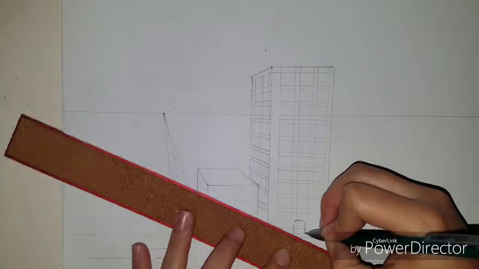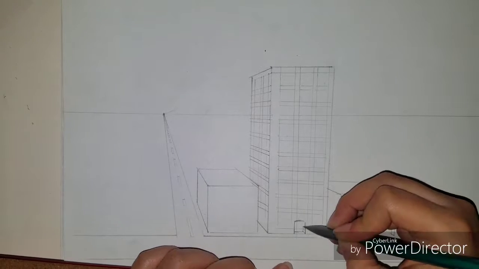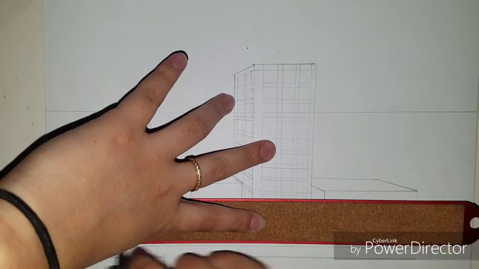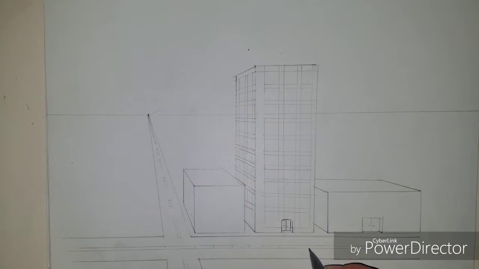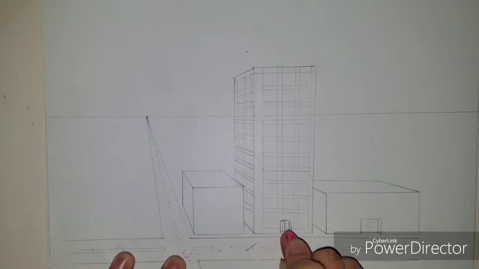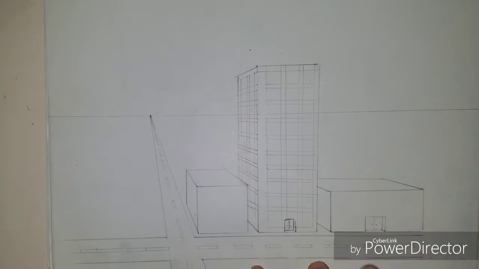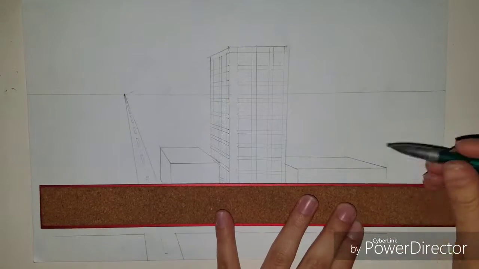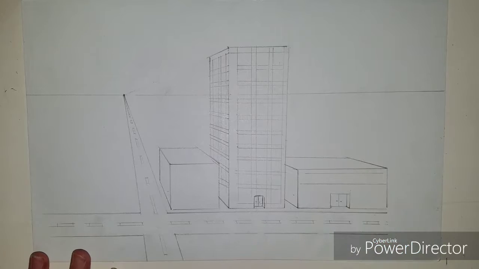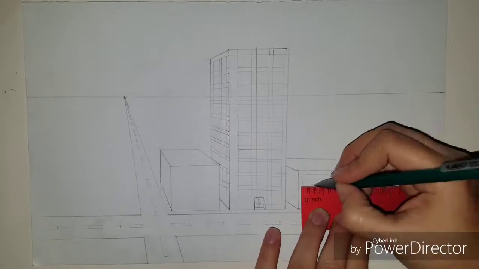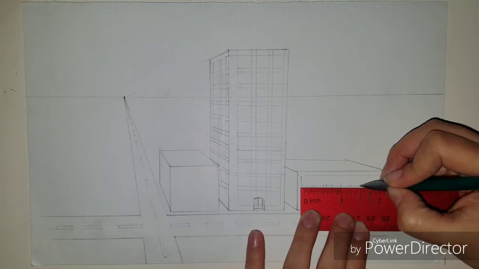Now for the entrance, we're going to make the same thing as we did on the first building. And then create the lines for the street. And these are going to be the same distance and size. Now on the third building, make a rectangle and divide it into 8. And then write shoe shop in each slot.